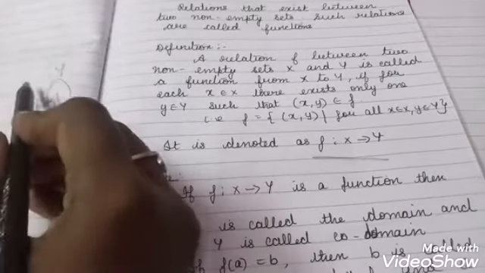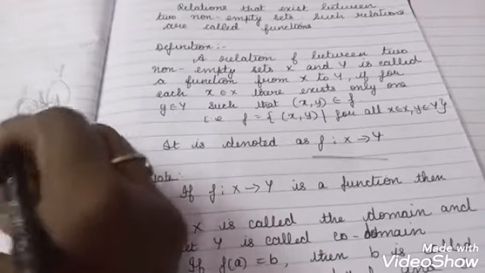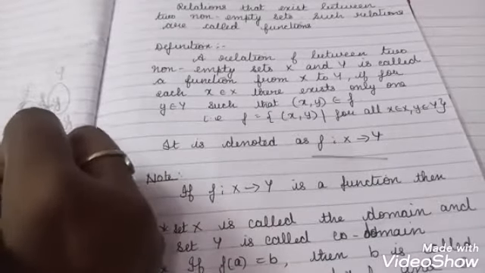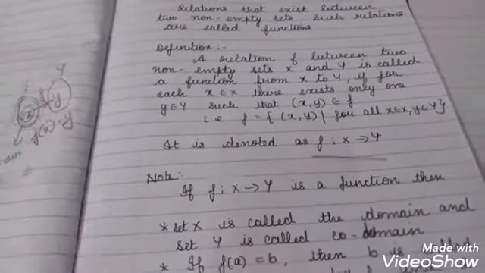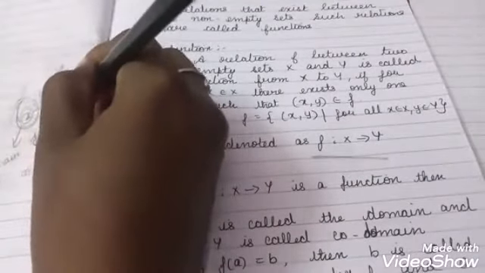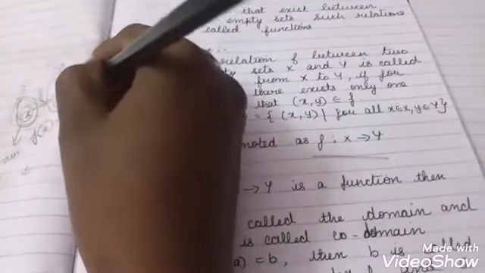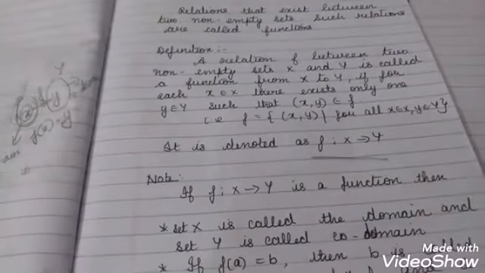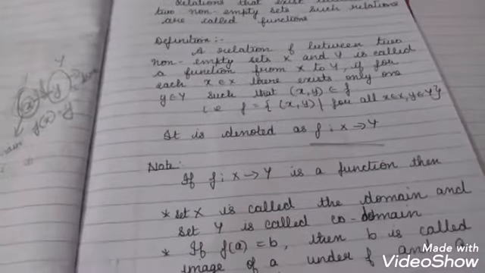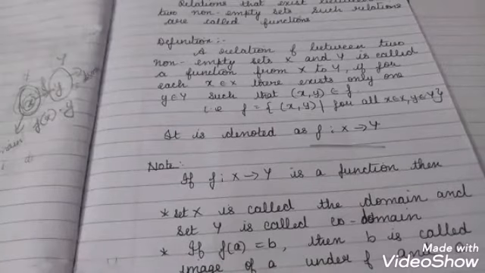You understood? Under relations you would have studied, what is this set X called? We call it the domain. And what is this called? This is the codomain. The set Y we call the codomain. That is what I have written here: X is called the domain and the set Y is called the codomain.